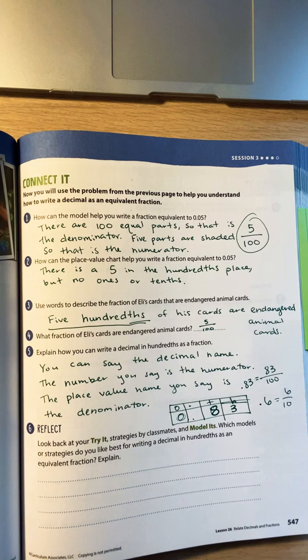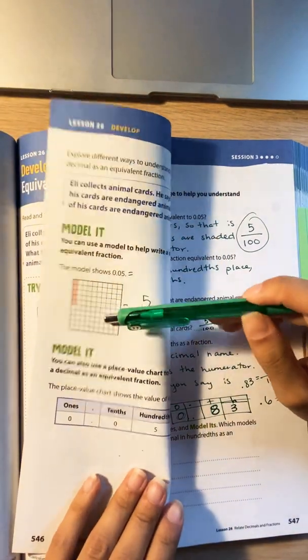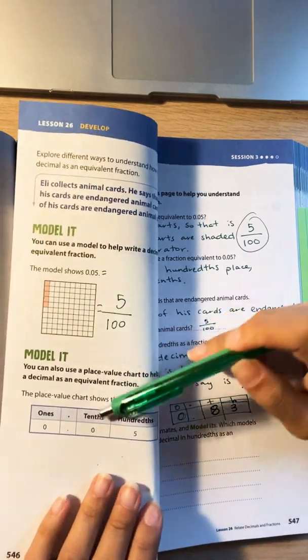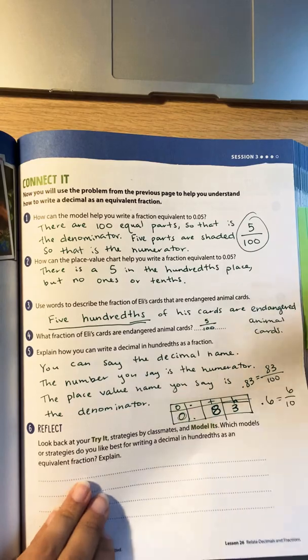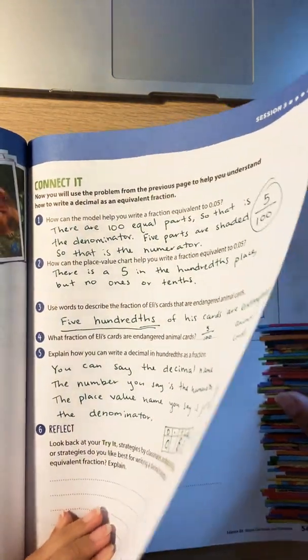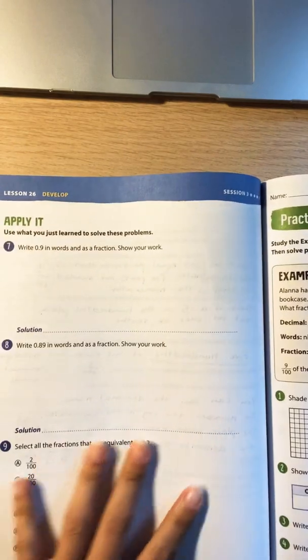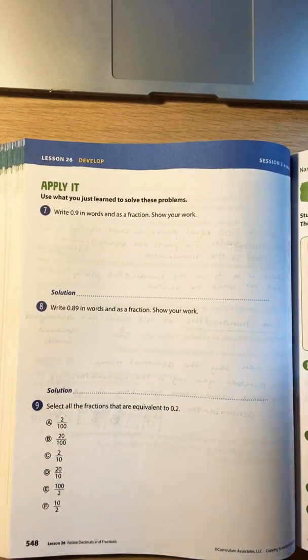All right, reflect on the bottom. What's your favorite way to write a decimal as an equivalent fraction? So your options are the fraction model or a place value chart. Which one's your favorite and why? Or if you have your own strategy, if you have some fancy way of doing it that is a different way than we just learned, explain your strategy. And then move on to the apply it problems.